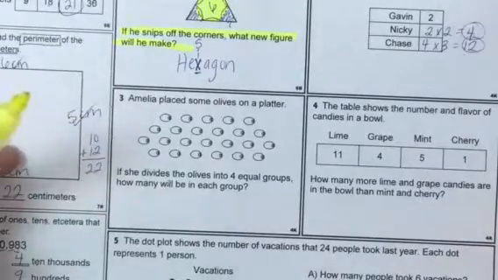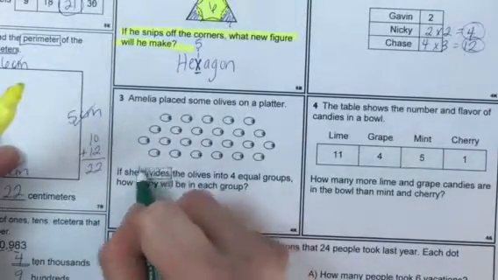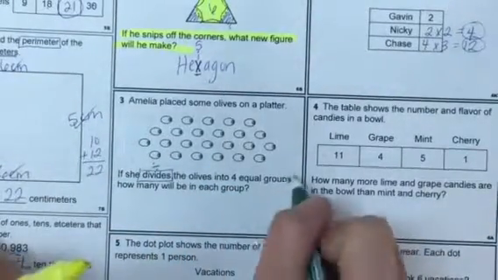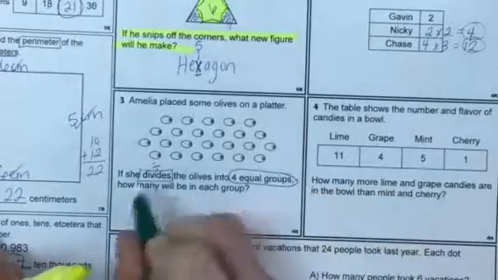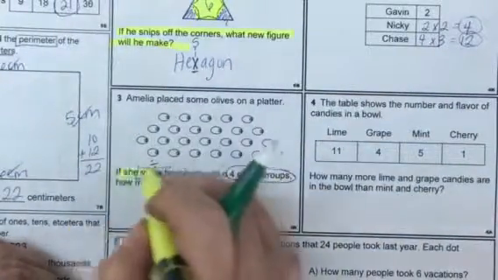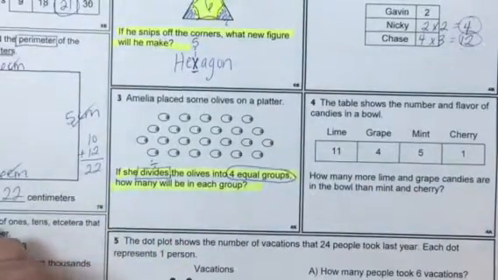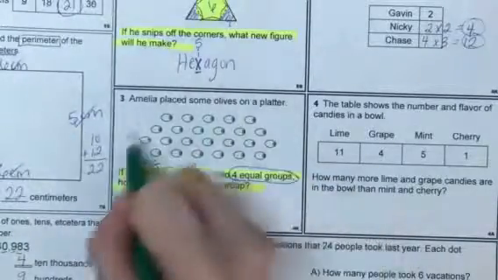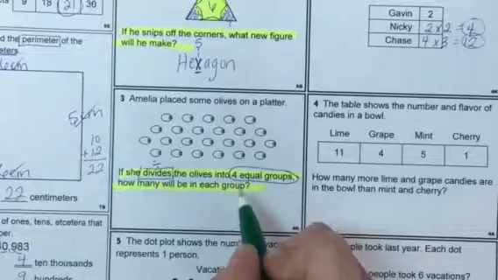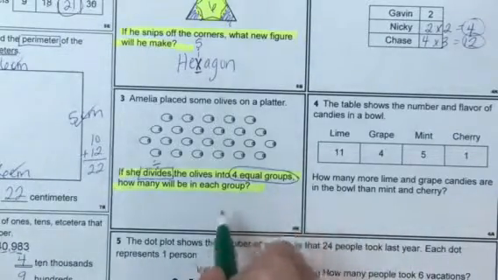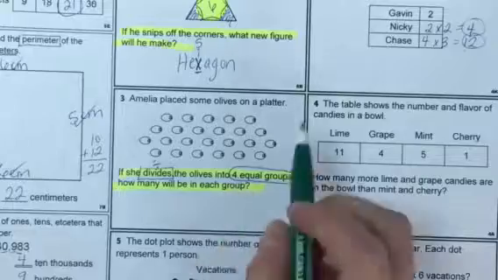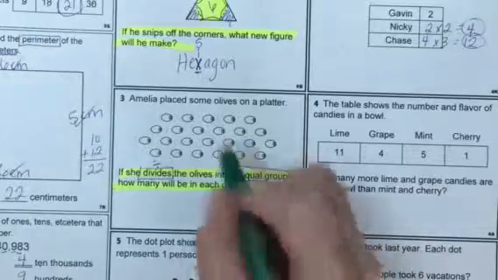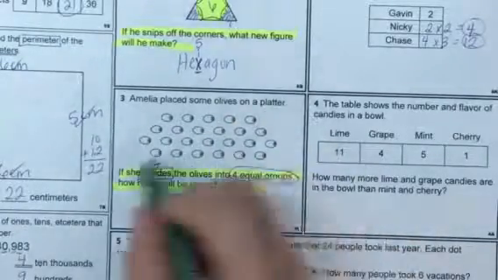Amelia placed some olives on a platter. If she divides the olives into 4 equal groups, how many will be in each group? Now I can actually work backwards. I know that we need to divide these olives up equally into 4 equal groups. I need to figure out how many in each group. One thing that you can do is separate them by 4s. So I'm going to count out 4, and I'm going to separate them.